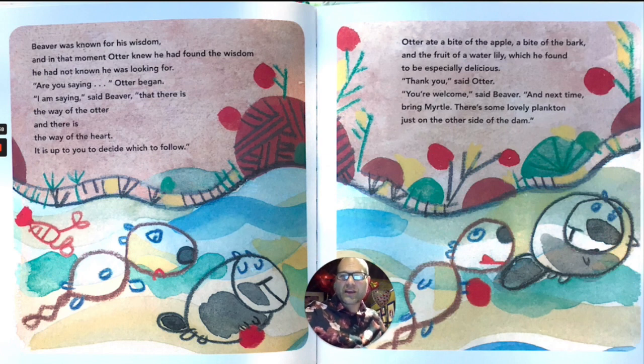Are you saying, Otter began. I am saying, said Beaver, that there is the way of the otter, and there is the way of the heart.